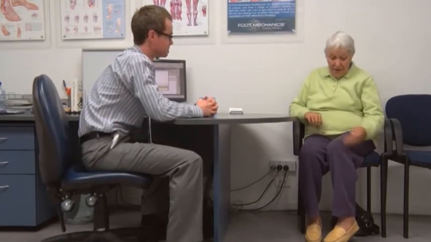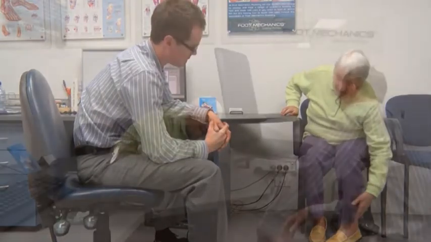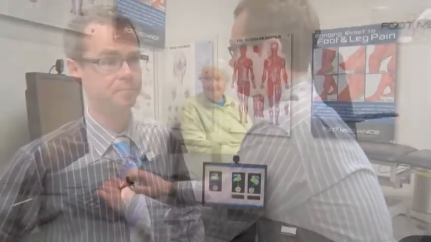Okay, so what are the main types of arthritis? So the main types of arthritis that we would see in the clinic would probably be rheumatoid arthritis, gout, and osteoarthritis. Of the three of those, osteoarthritis would be the most common, and that is simply the wearing away of the cartilage in the joint space, causing pain.